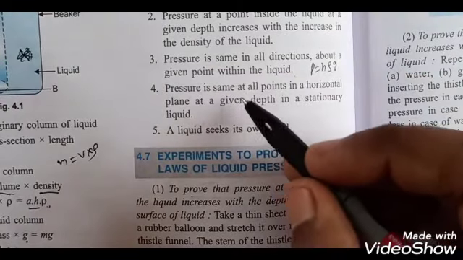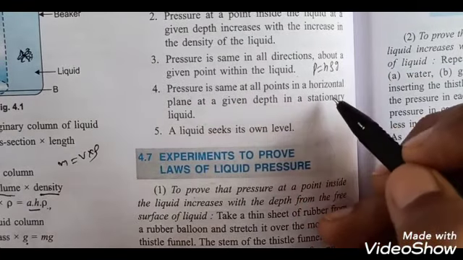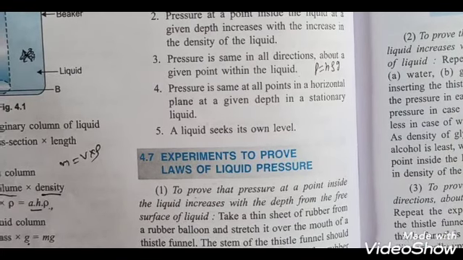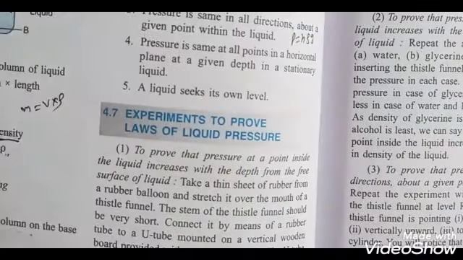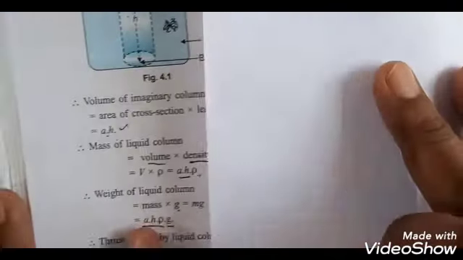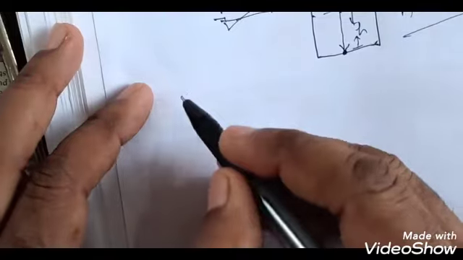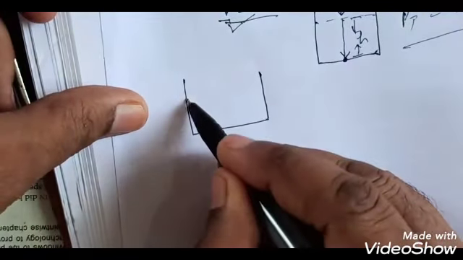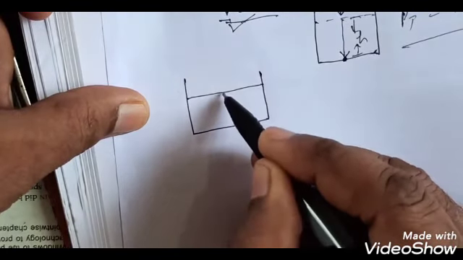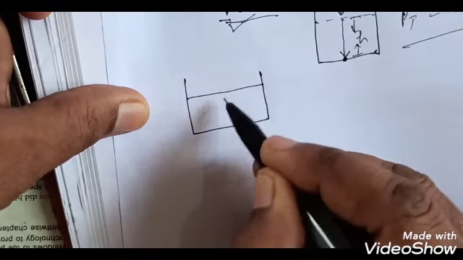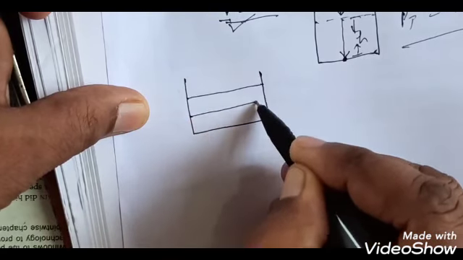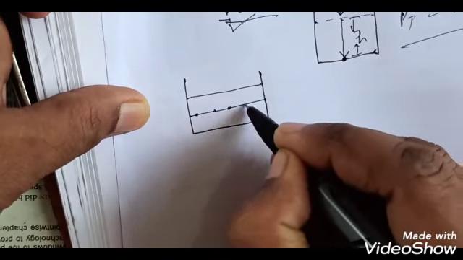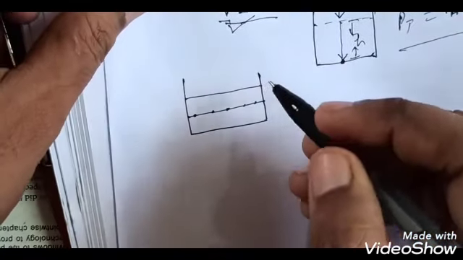Fourth one: pressure is the same at all points in a horizontal plane at a given depth in a stationary liquid. Suppose this is a stationary liquid, meaning the liquid is not moving, right? And under the level of the liquid here there is a horizontal line. On this horizontal line, pressure everywhere is the same. Why?